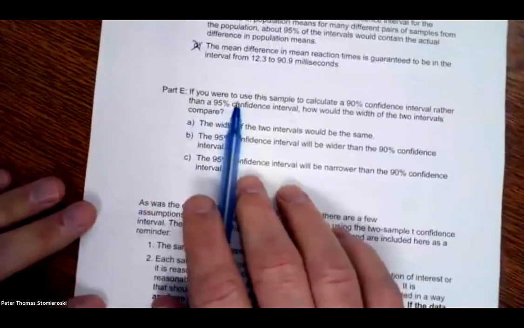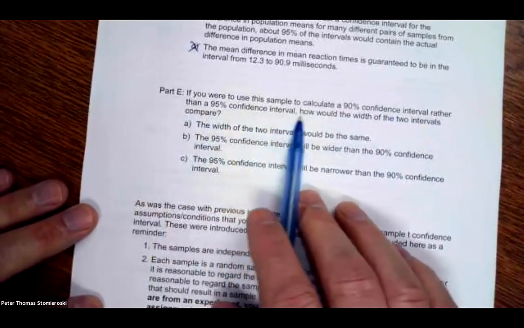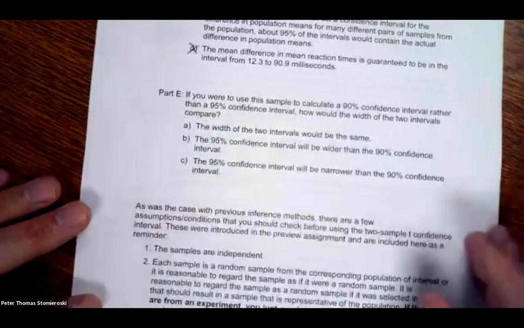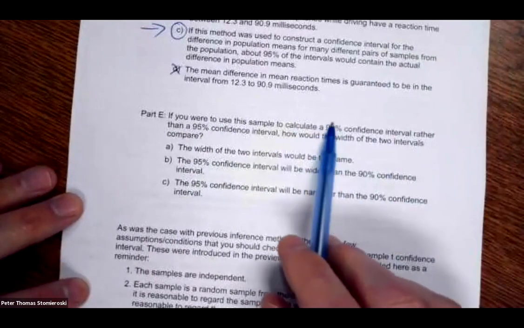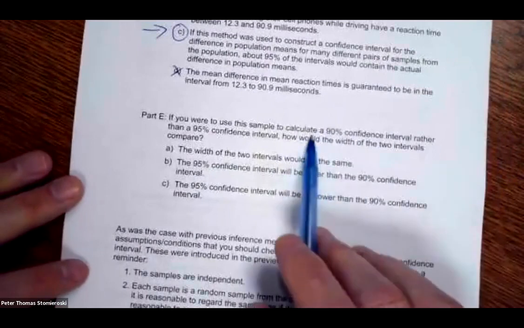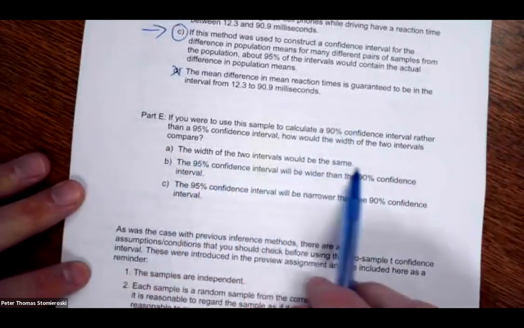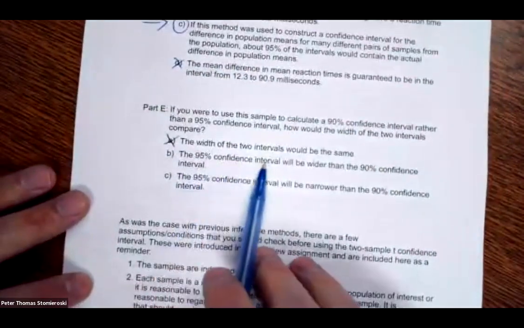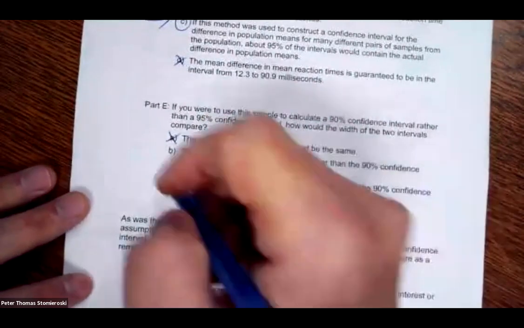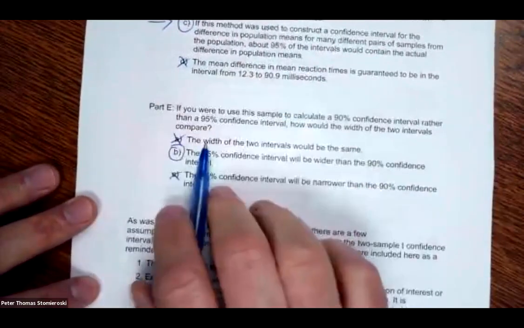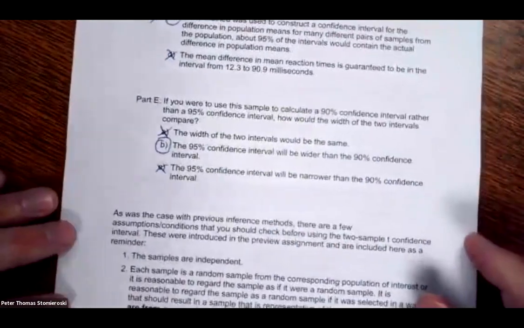Okay, part E. If we use this sample to calculate a 90% confidence interval rather than a 95% confidence interval, how would the width of the two intervals compare? Again, as in previous lessons, if you have less confidence, then you go out fewer standard errors, so for less confidence it's going to be a smaller interval. So the width of the two intervals would be the same? No. The 95% interval would be wider? Yes. The 95% interval would be narrower? No. So again, bigger confidence leads to a bigger confidence interval. Less confidence leads to a narrower interval.